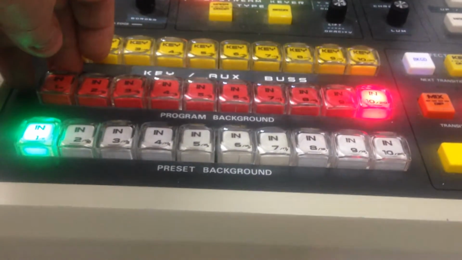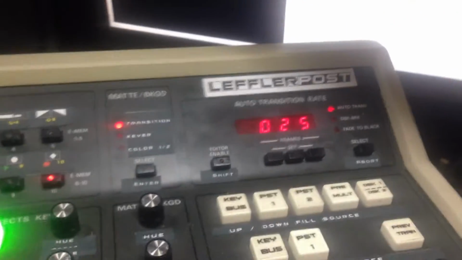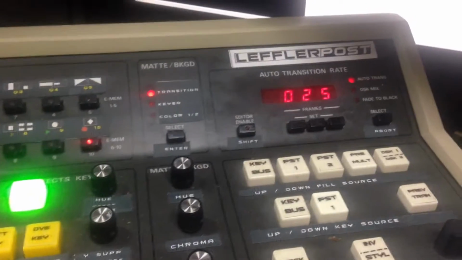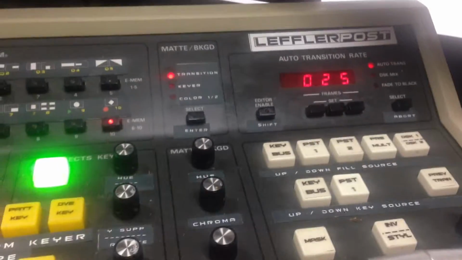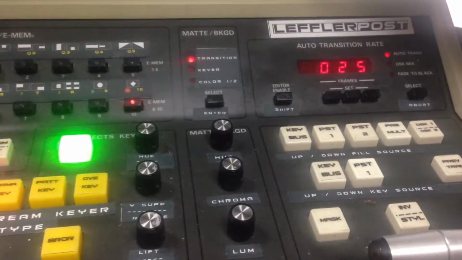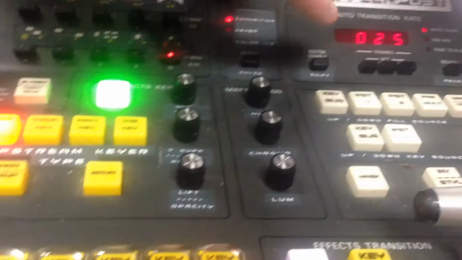But here we're going to use Shift 7 and hold on to the Shift button for an extra second, which will take us into setting up the preview row sources from the Videohub.